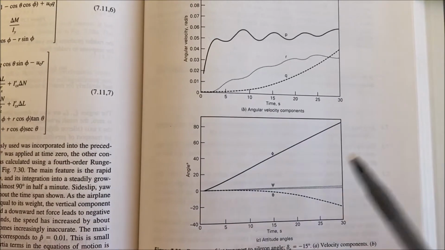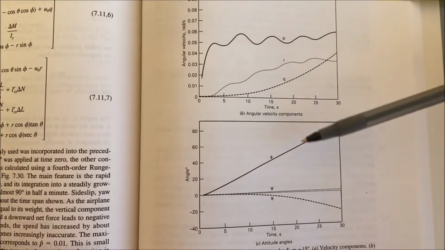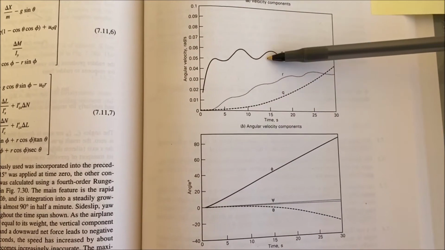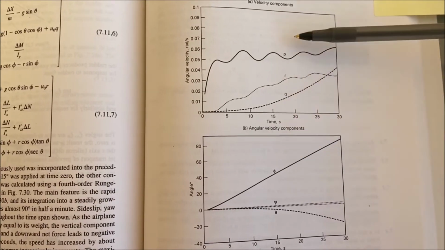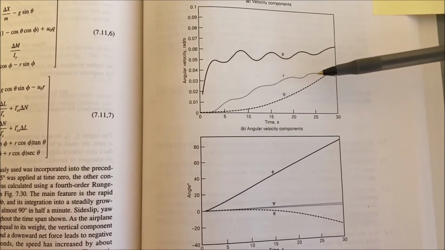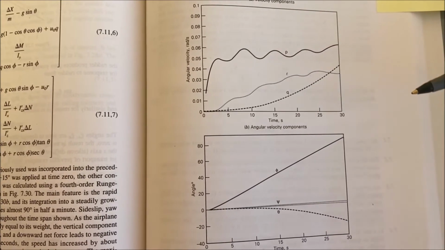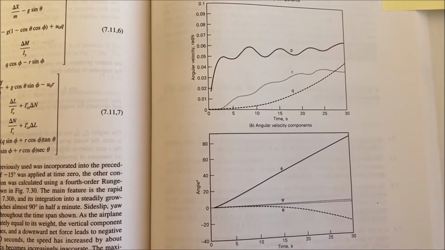But of course, what we saw with the spiral mode is that if we leave that condition to develop, the aircraft starts to side slip in the direction that it rolls, and therefore we have some other dynamics as we allow that mode to develop.